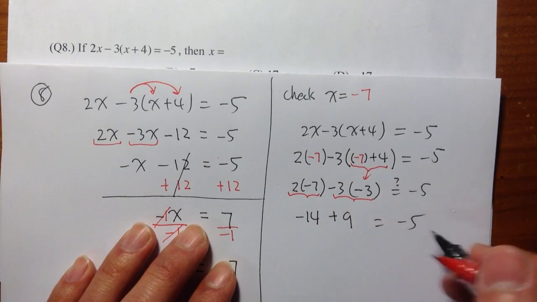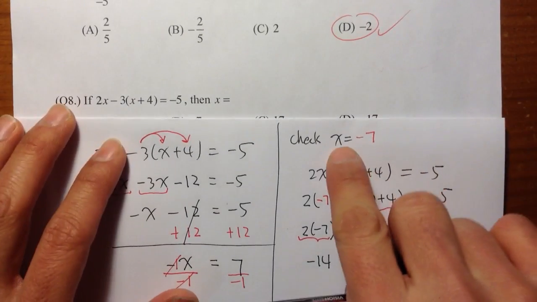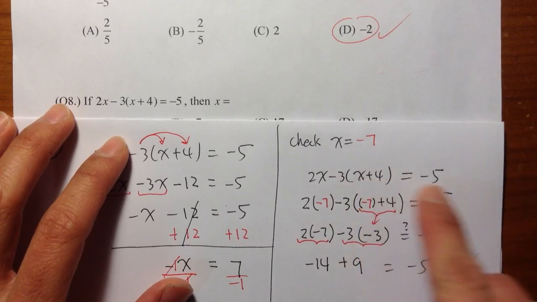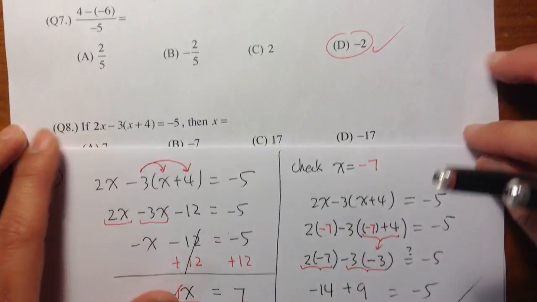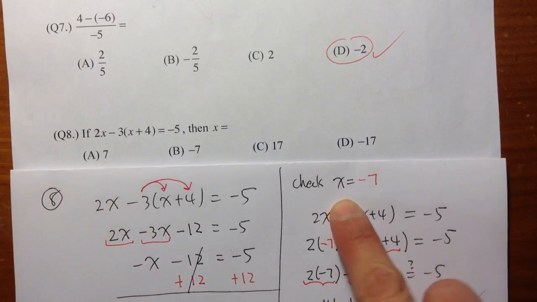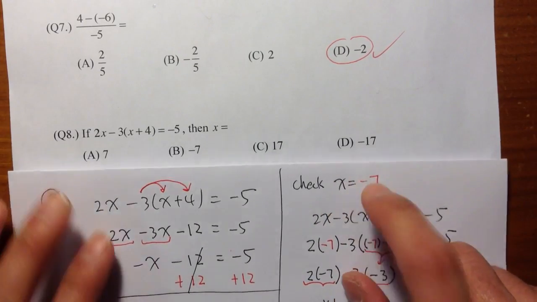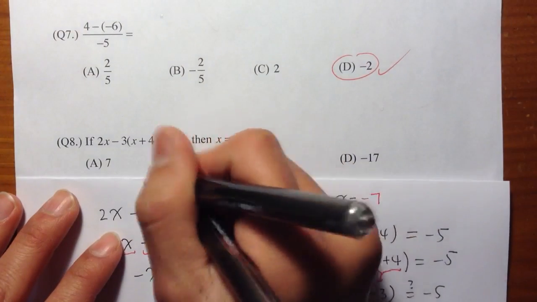So it checks. What we are saying is that if we plug in x equal to negative 7 into this side, you will end up with negative 5. And that's the idea of solving for x. So x is equal to negative 7 is the answer. Negative 7.